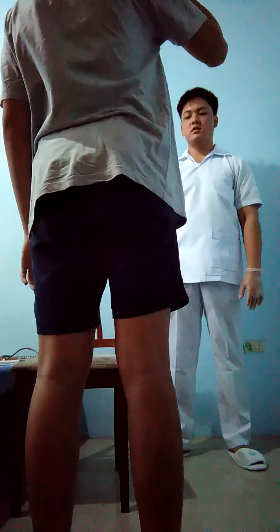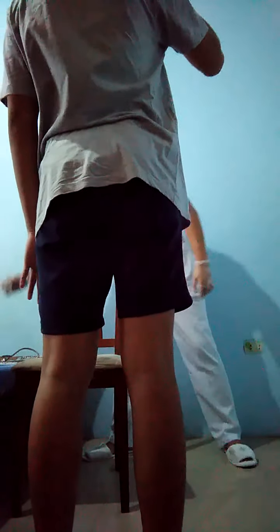Then you will just simply follow the pen light as it goes in different directions. Thank you, sir. So upon observation, the patient's eyes can move in different directions, even up or down.